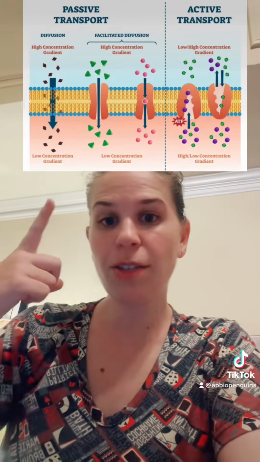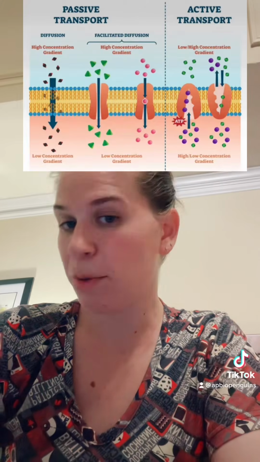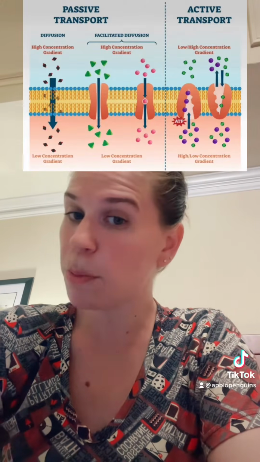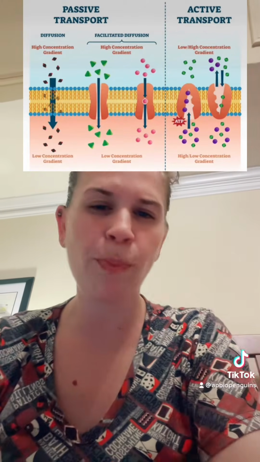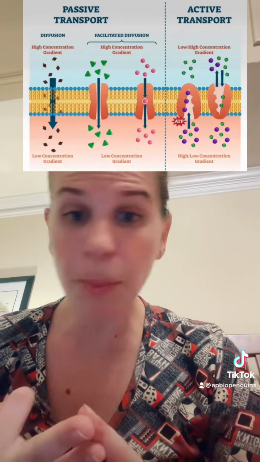When we think about passive transport, there are different types. There's simple diffusion. Simple diffusion means that it goes directly through the plasma membrane. It doesn't require any type of transport protein. It can just diffuse straight through. So this would be like carbon dioxide, oxygen, steroids, like lipid steroids. Those are things that can pass directly through.